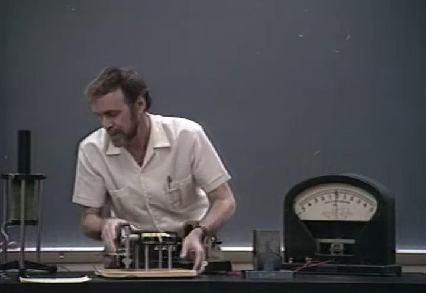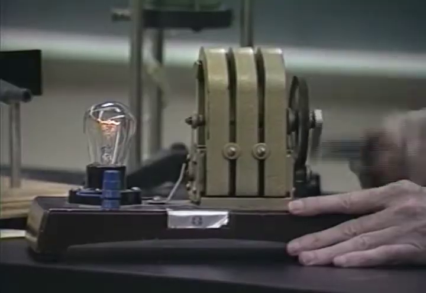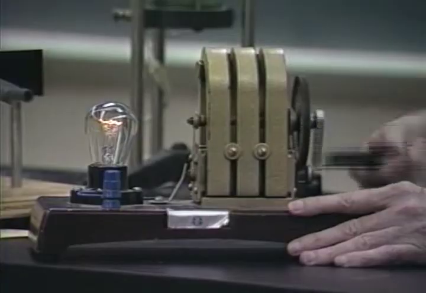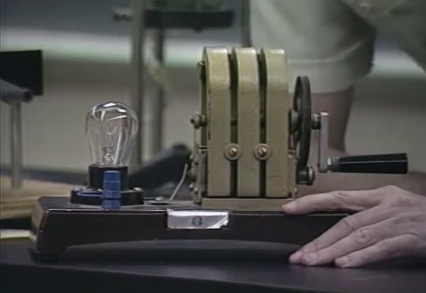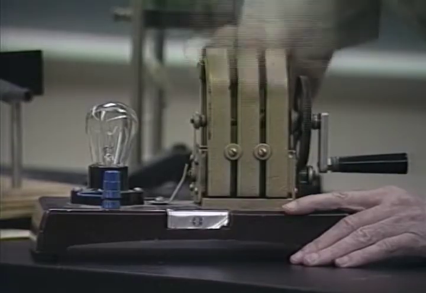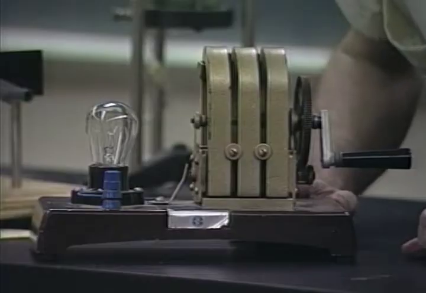I'm not going to take the time to do that. I can kind of show you this because it's already hooked up. I think you've seen this before. Look at that. I'm lighting up the lamp, okay? Now I'm generating electricity to light up the lamp. If you're sitting next to someone who knows, how is it I'm able to generate electricity and light up that lamp by turning the crank? What is going on?